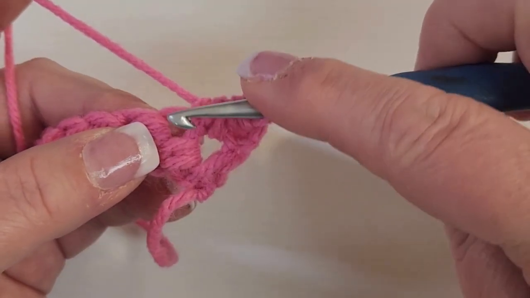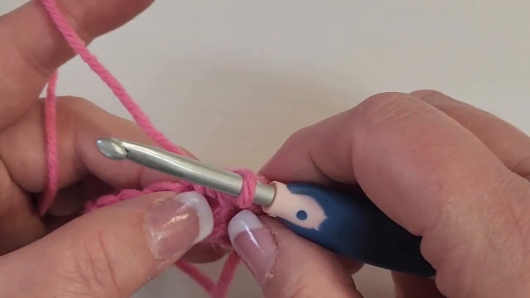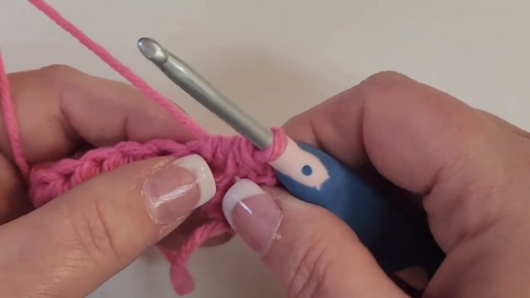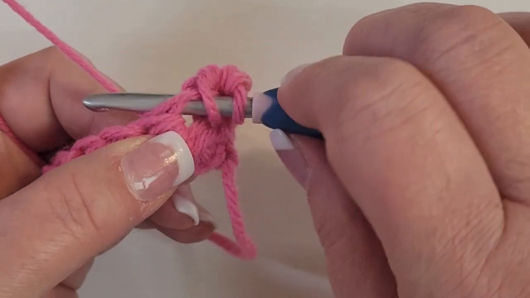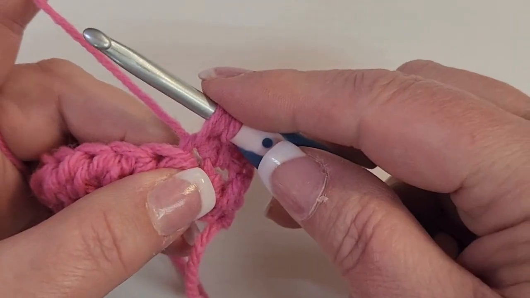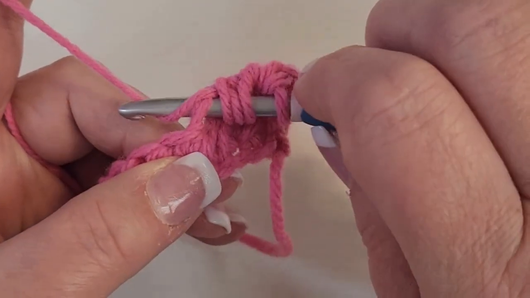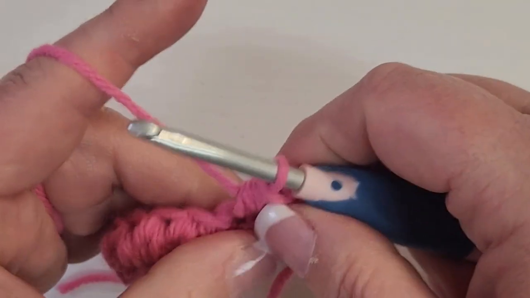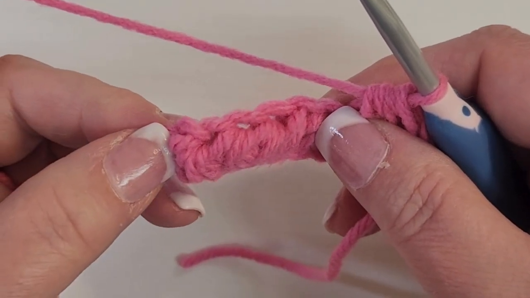Remember, always start in the last stitch that you worked in to do your half double crochets together. And we're going to repeat that until we get down to the turning chain. So again, yarn over, insert your hook into that chain that you just finished working in, pull up a loop, yarn over, go into the next stitch, yarn over, pull up a loop. 5 loops on your hook, yarn over, pull through all 5. I want you to do that all the way down till you get to your turning chain, and I'll be right back.